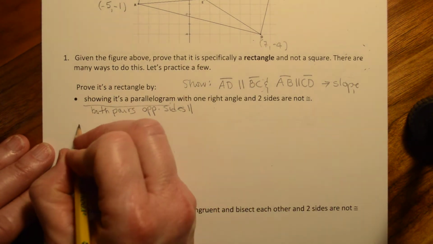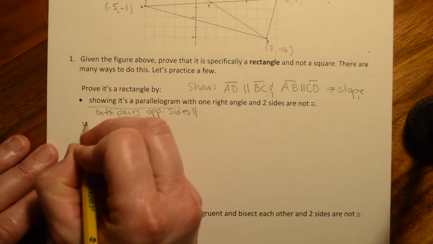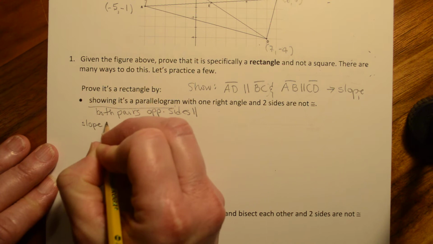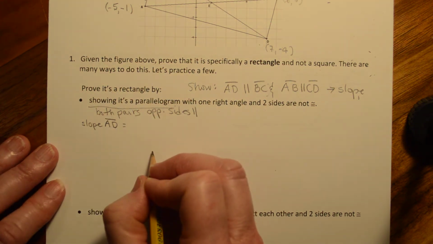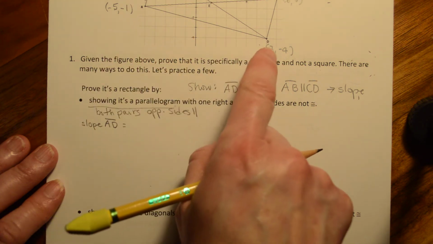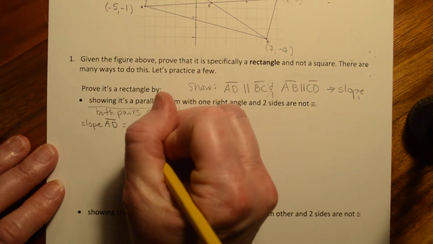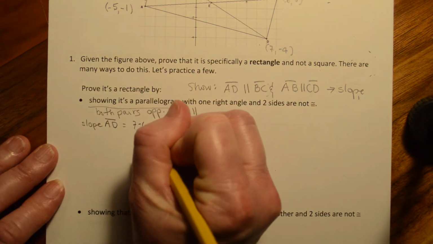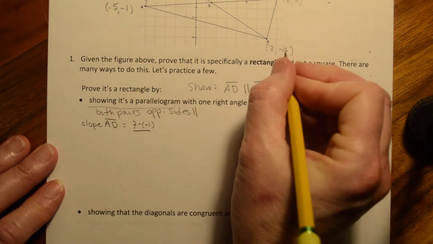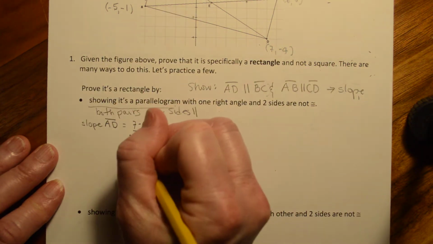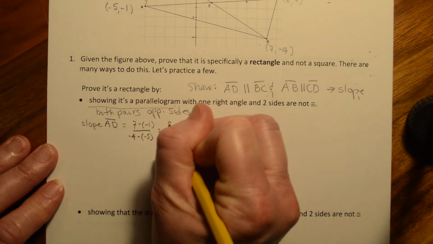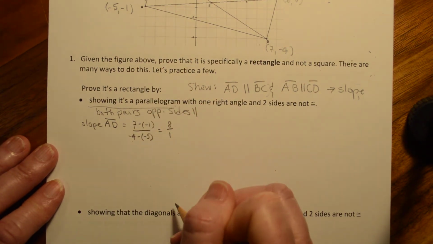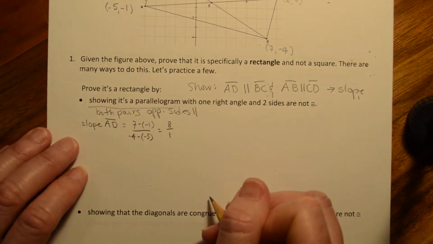So I'm going to come here and I'm going to say the slope of AD is going to be found by doing the y coordinates, so 7 minus -1 over -4 minus -5. So that gives me 8 over 1. So the slope of AD is 8.